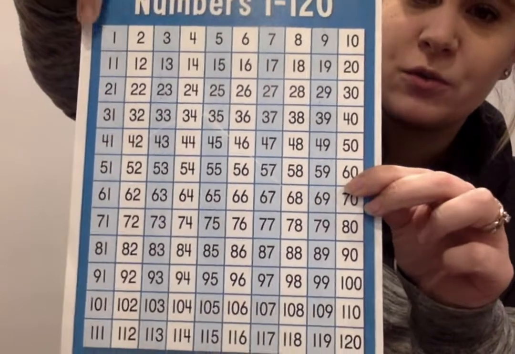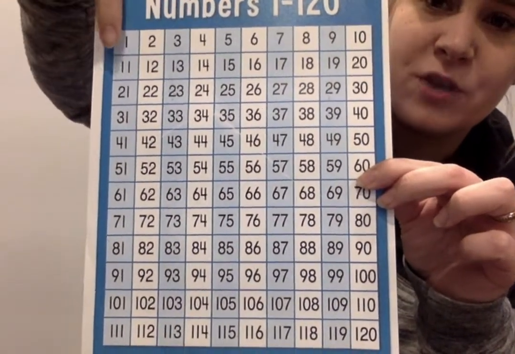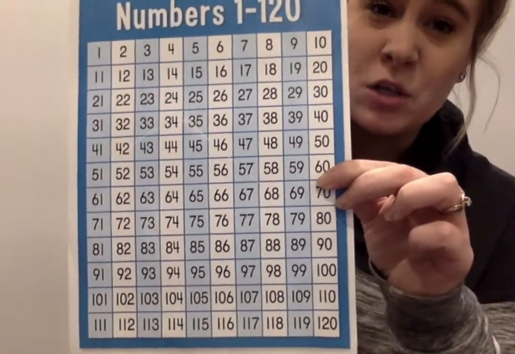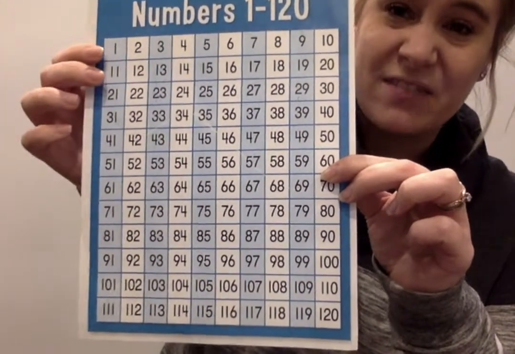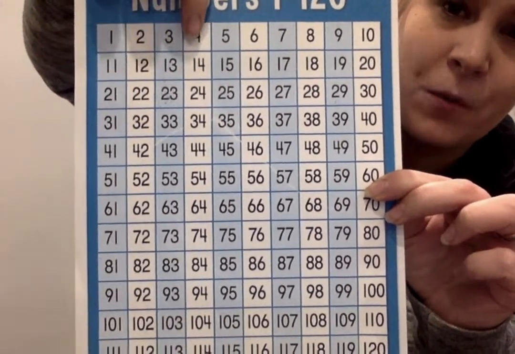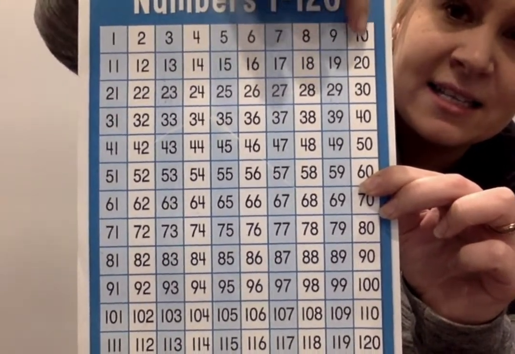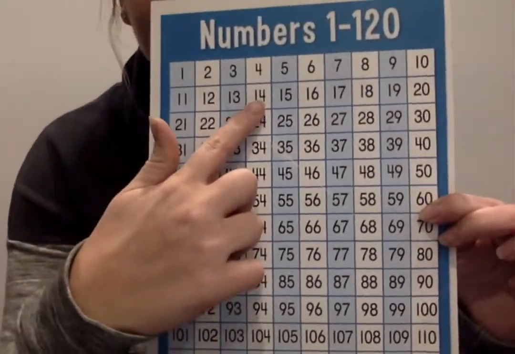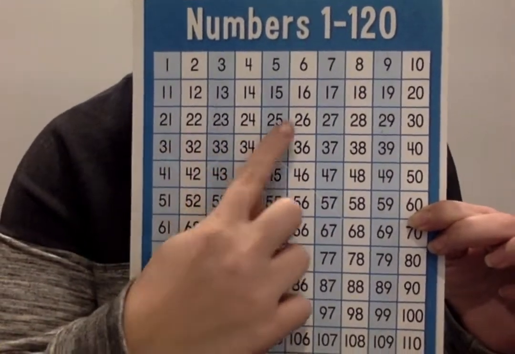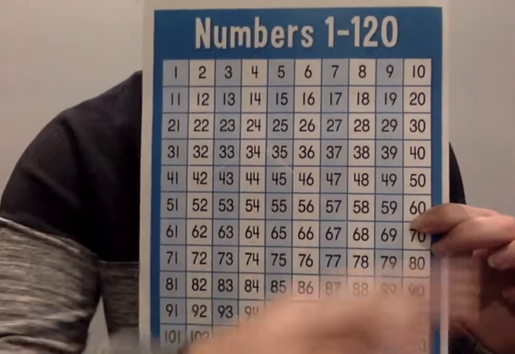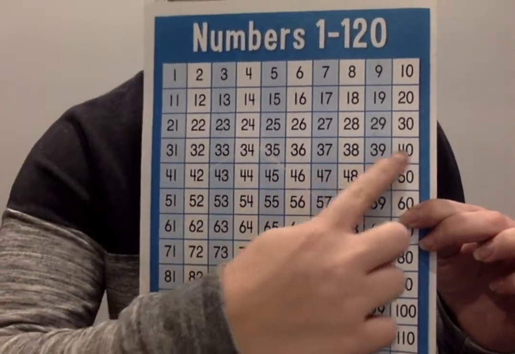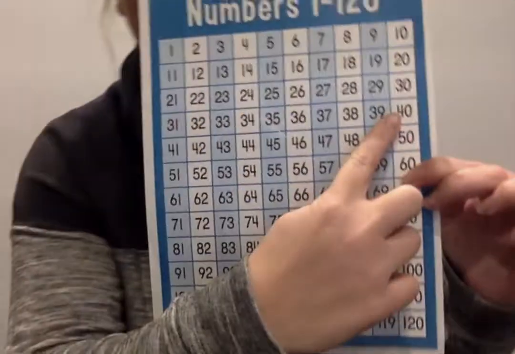Remember, when you skip count by twos, you say every other number, every two numbers: 1, 2, 1, 2, 1, 2. When we skip count by twos, it's also all the even numbers. If a number is even, it means that we could share it equally. Let's skip count. 2, 4, 6, 8, 10, 12, 14, 16, 18, 20, 22, 24, 26, 28, 30, 32, 34, 36, 38, 40. Are you noticing a pattern?